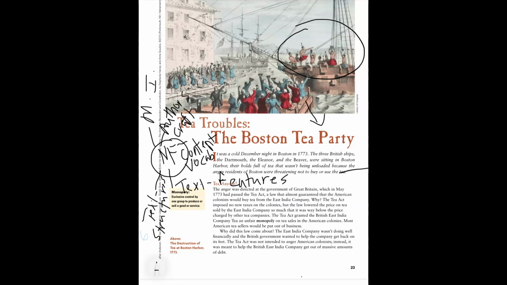Okay, so wait a second. I see that the author is already setting the scene for me and giving me the setting. So it's a cold December night in Boston, and we're by these British ships. They're full of tea, and the Boston residents are threatening not to buy or use any of the tea.